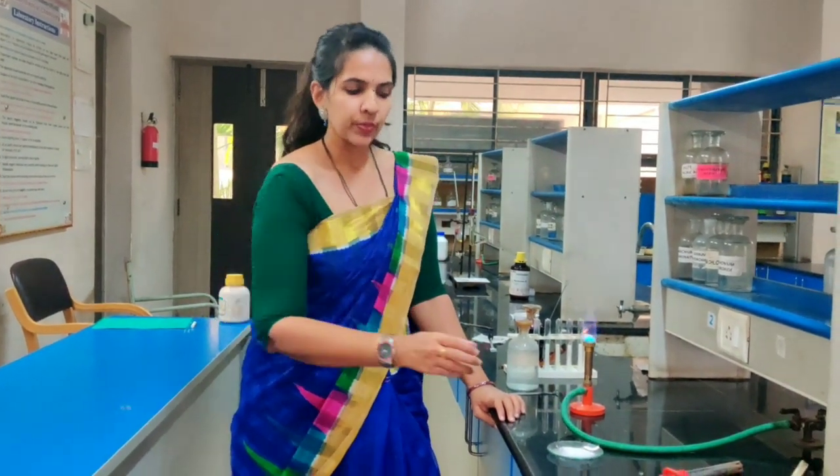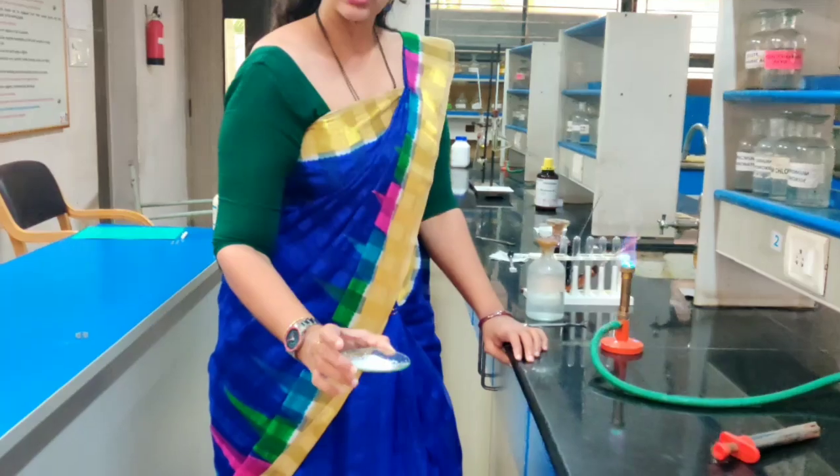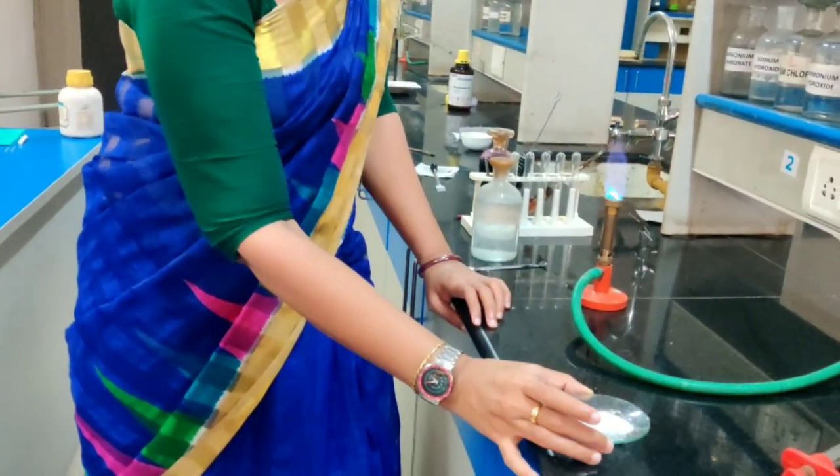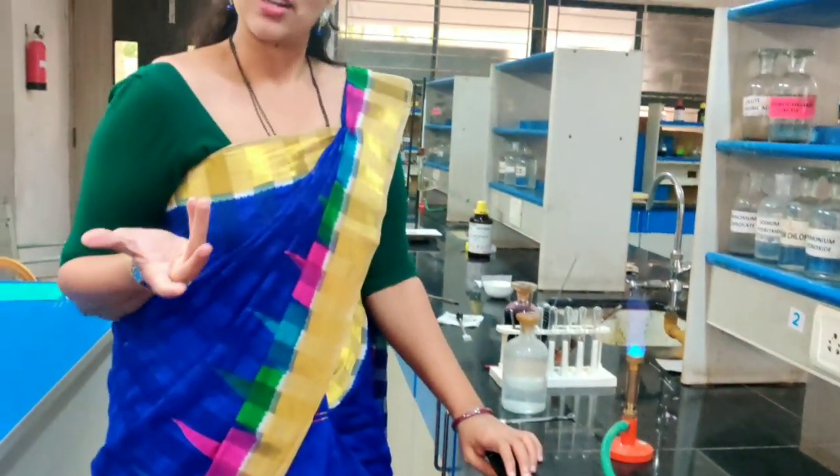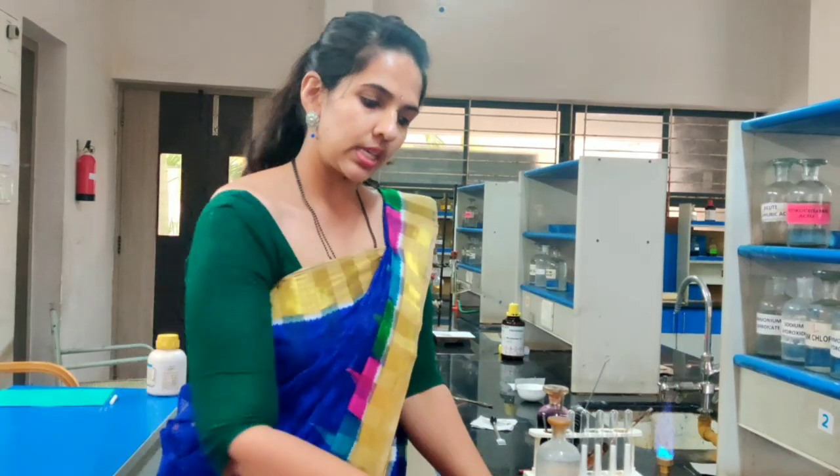Next we have to see the color of the given compound. We can clearly observe that the color of the given compound is white, or we can just say it is colorless. So the compound is white in color. Next, odor. All the solids which are given to you will be odorless, except naphthalene, so it does not have any characteristic odor.